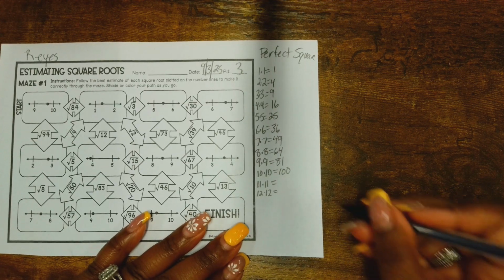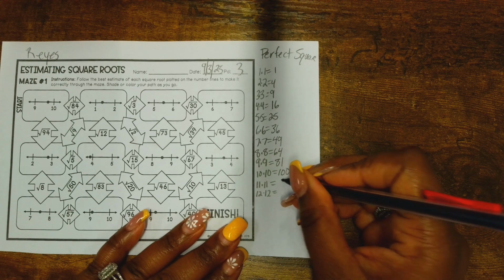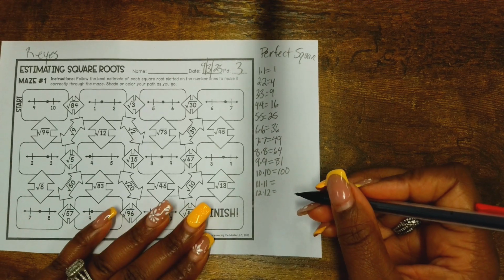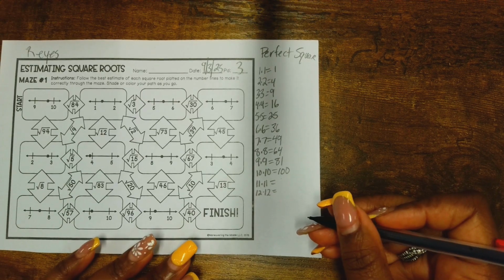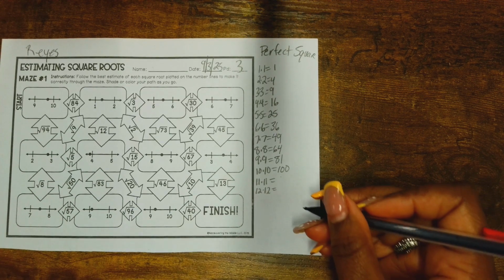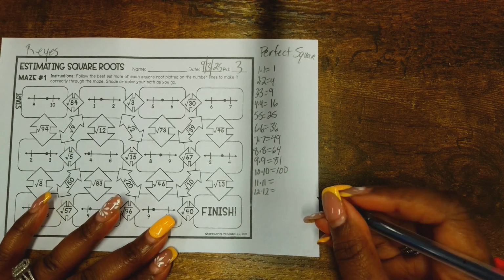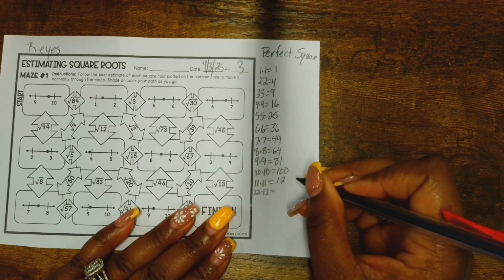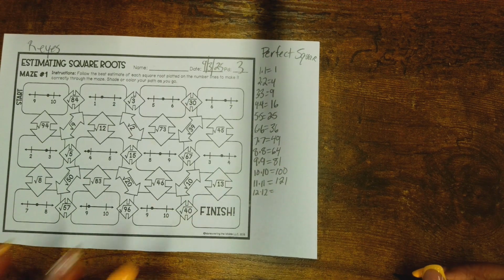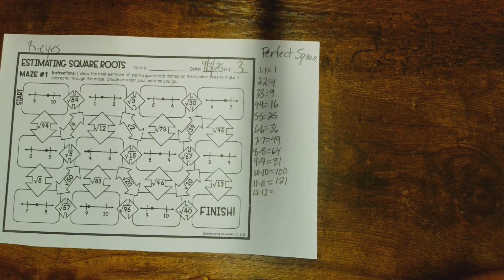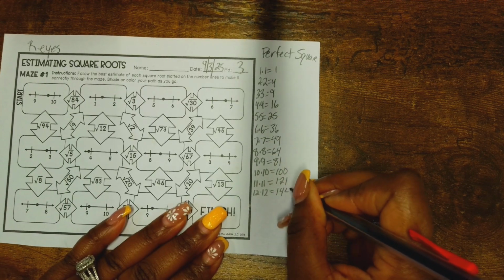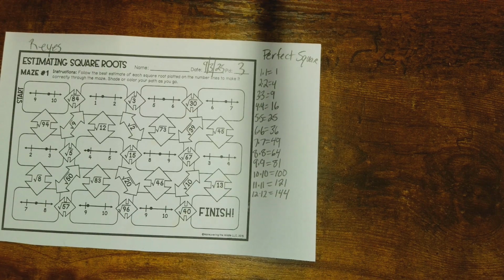11 times 11. James. You can hear. Just take a minute. I'm still writing. I know, but you still should know it just like that, baby. Try again. It's 11 times 11. 121. Very good. 12 times 12. Bryce. 144.